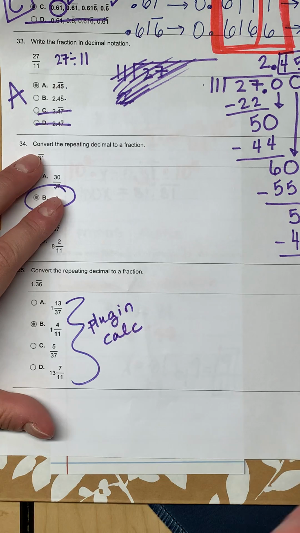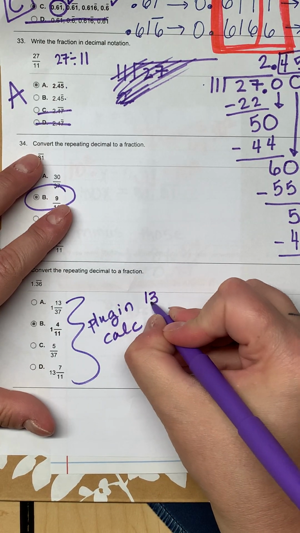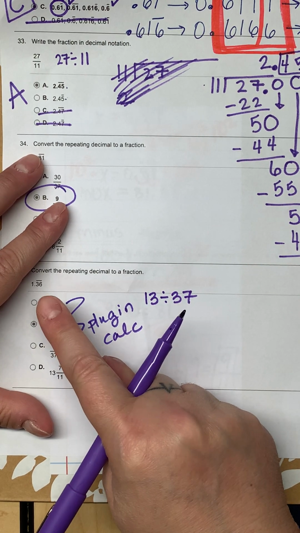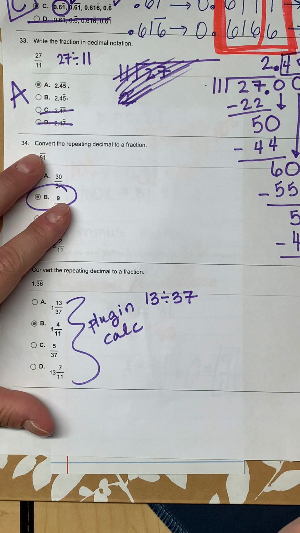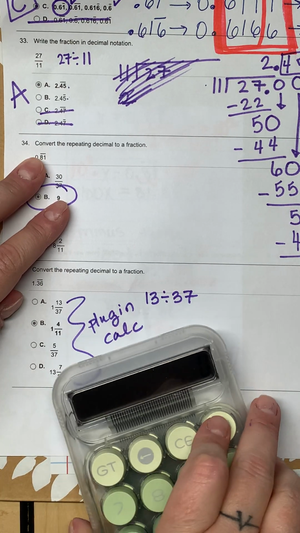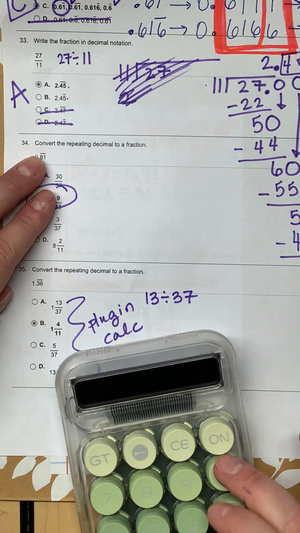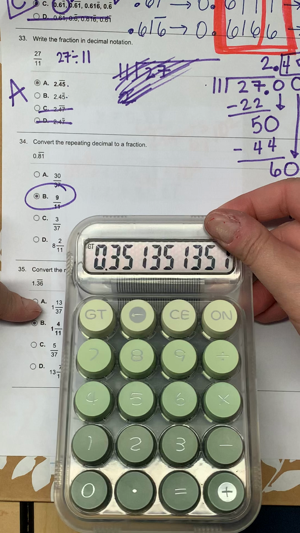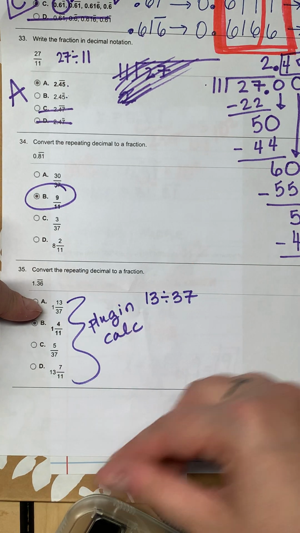But if you want to, for this part A, try putting 13 divided by 37. You can't put the 1 in the calculator with the 13 and the 37. It doesn't quite work the same way. So try 13 divided by 37 and see if it gives you 0.36 repeating. I get 0.351 repeating.